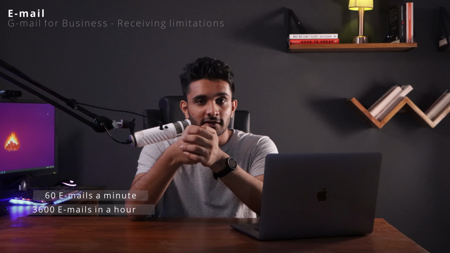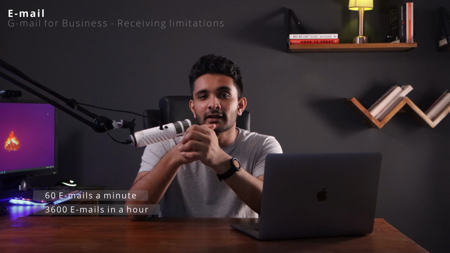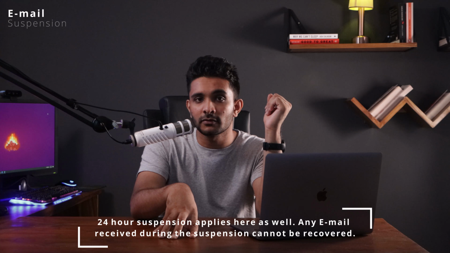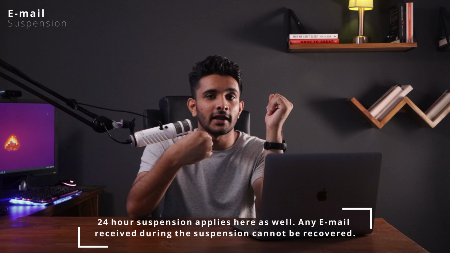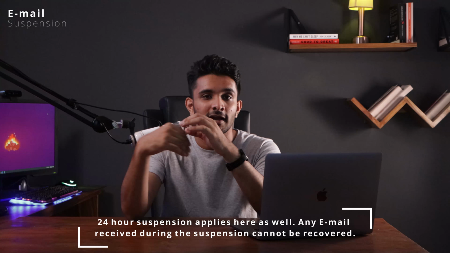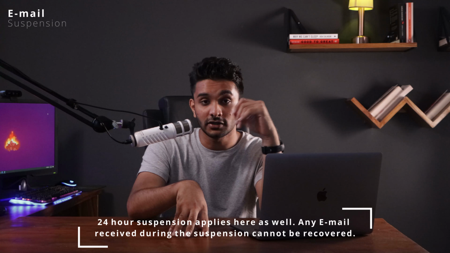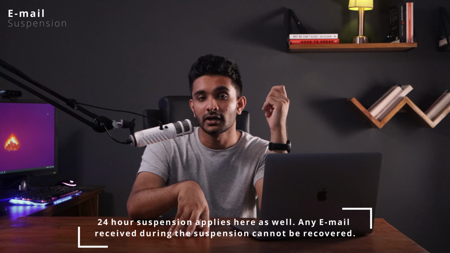When it comes to receiving email, Gmail allows you to get 60 emails a minute, 3,600 emails in an hour, and 86,400 emails in a day. Again, if you hit the limit, you will be suspended from receiving emails and not be able to get anything for the next 24 hours, and any email that is received during the suspension is lost forever.